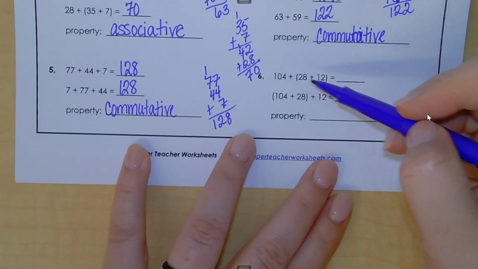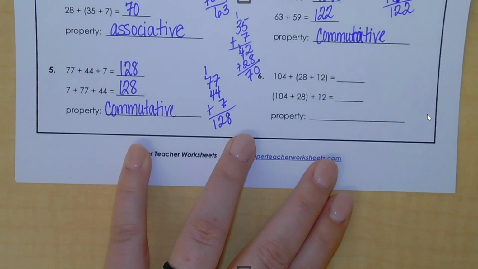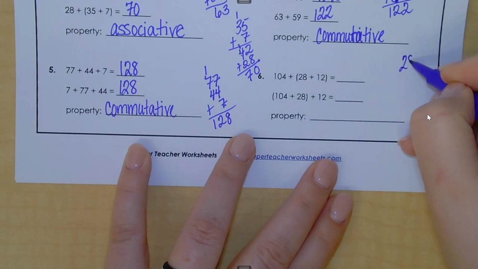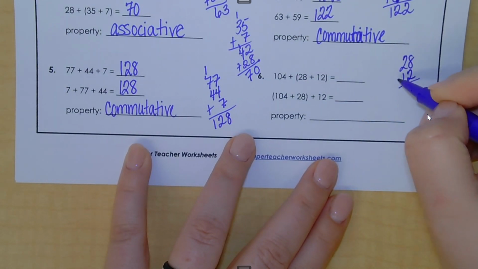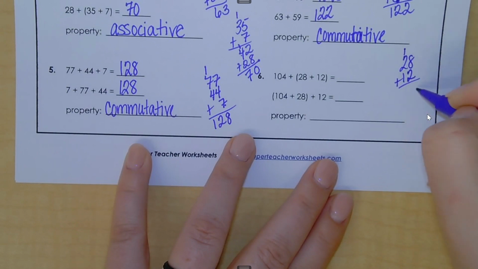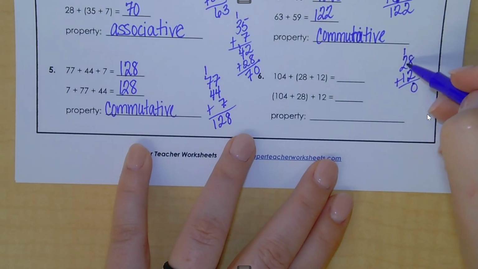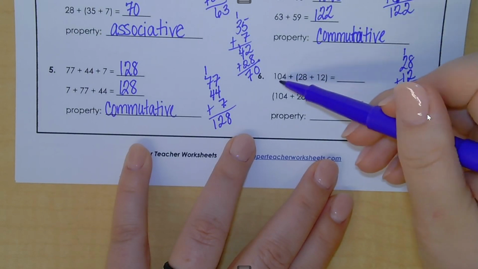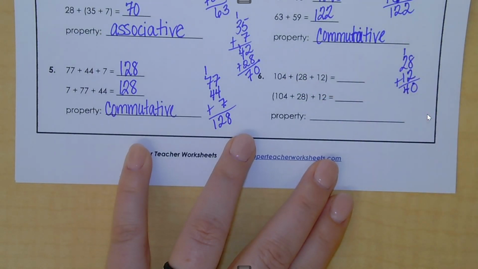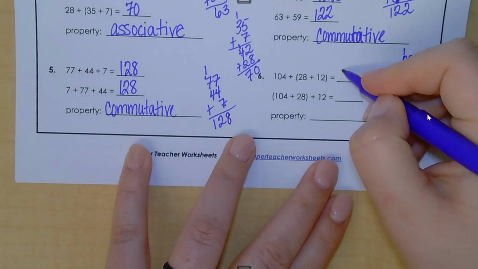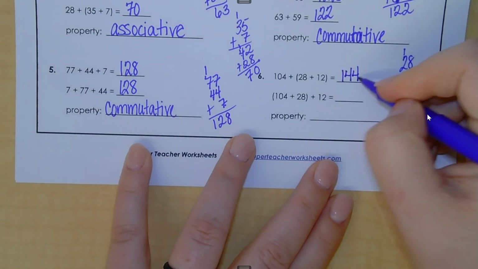One more. 28 plus 12 plus 104. So here off to the side, because I am a good mathematician, I show my work. 8 plus 2 is 10, sorry. 1 plus 2 is 3. 3 plus 1 is 4. Now I need to add 40 to 104. Well, that's an easy mental math. 144.